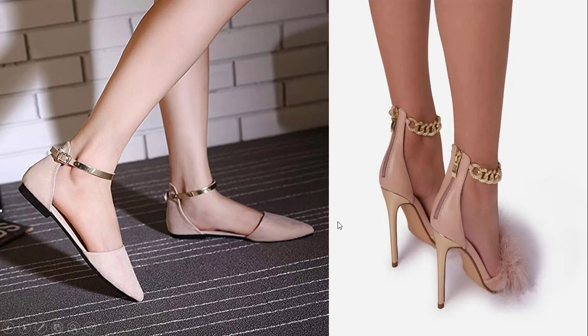Towards my right, or towards your right, you can see high-heeled shoes, very sharp. Look at the area that is in contact with the surface at that tip there. Then to your left, you can see we have flat shoes. Look at those shoes. Then look at how the area in contact is wide. The area in contact is very wide.